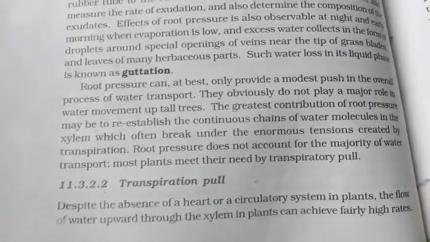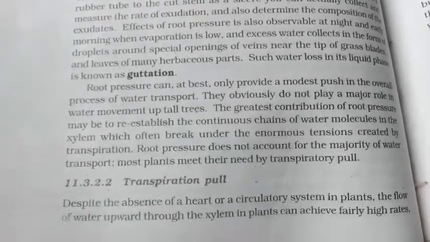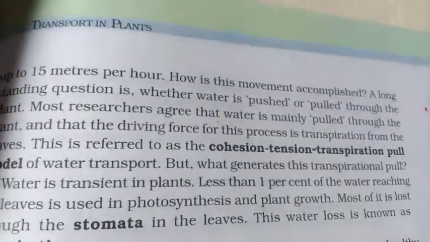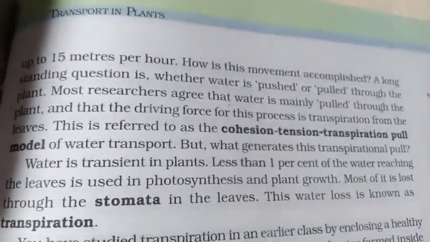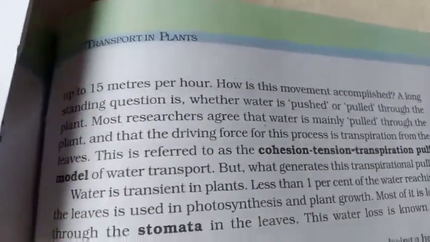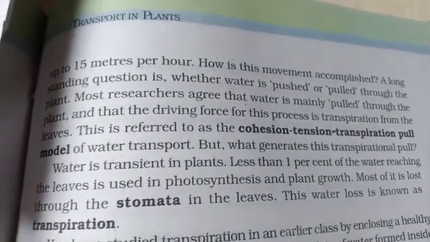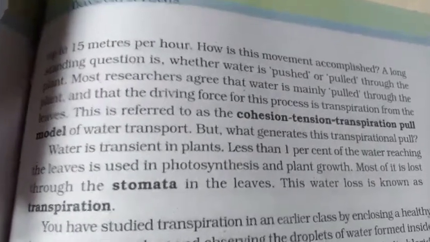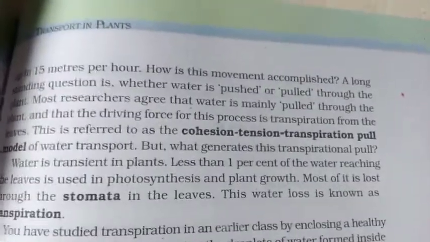The flow of water upwards through the xylem in plants can achieve fairly high rates, up to 15 meters per hour. How is this movement accomplished? A long-standing question is whether water is pushed or pulled through the plant. Most researchers agree that water is mainly pulled through the plant and that the driving force of this process is the transpiration from the leaves. This is referred to as the cohesion tension transpiration pull model of water transport.